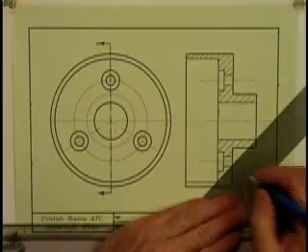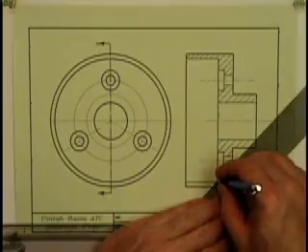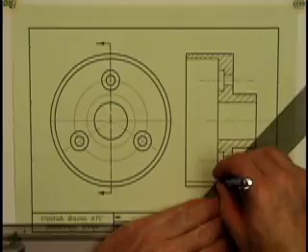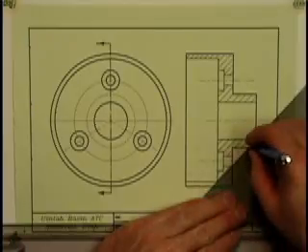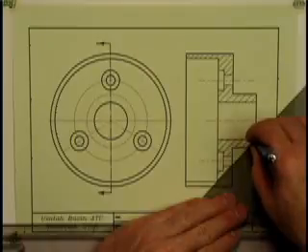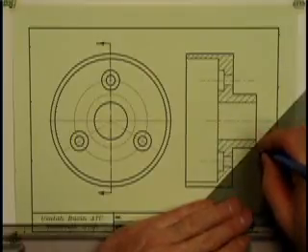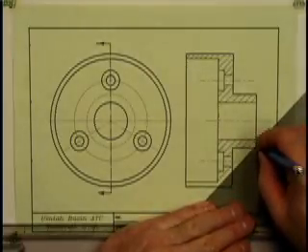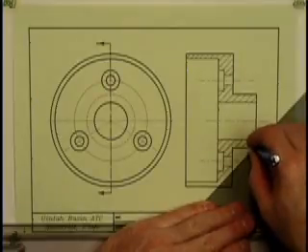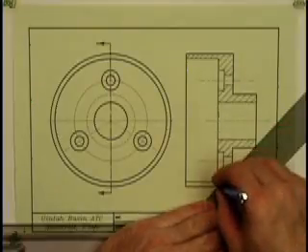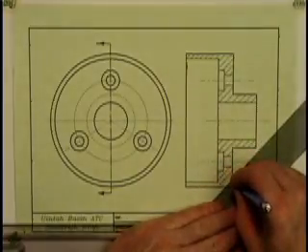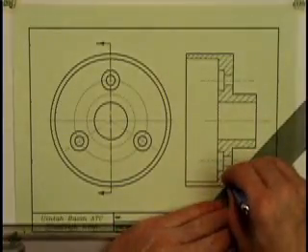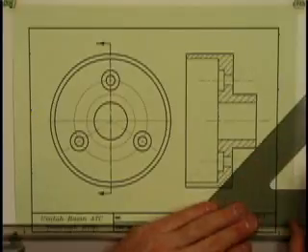Okay, I'm just about finished with the cross-hatching, but I wanted you to watch how I did this. Notice that I'm doing both of these sections at the same time, and that we're getting the diagonal cross-hatching all the way across here.